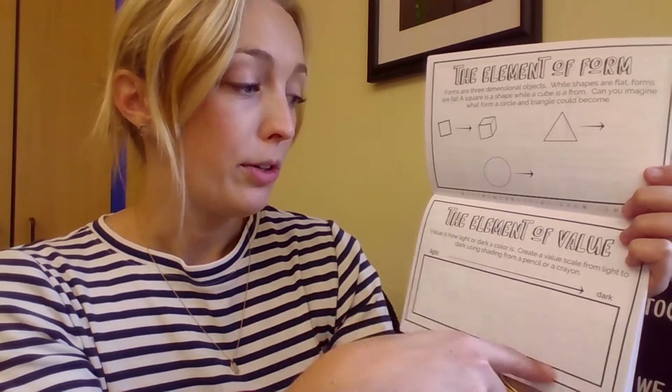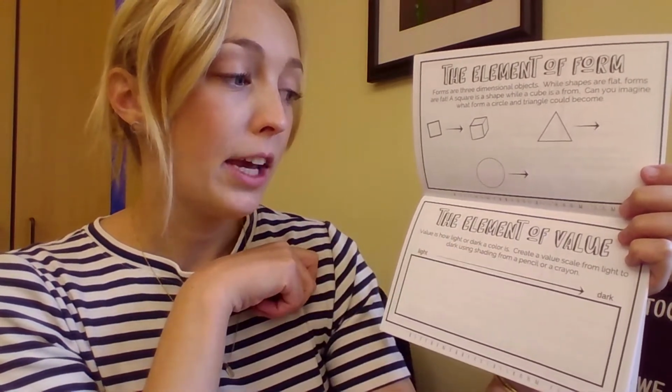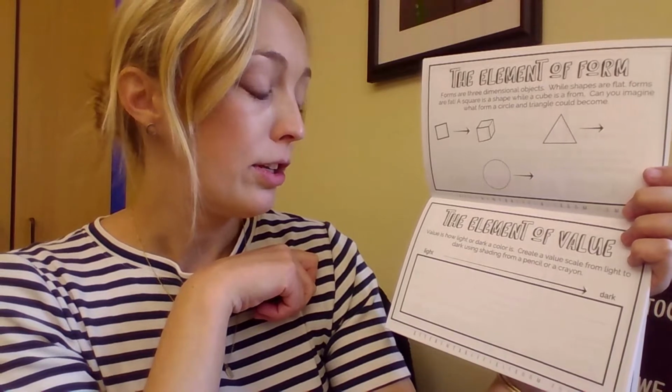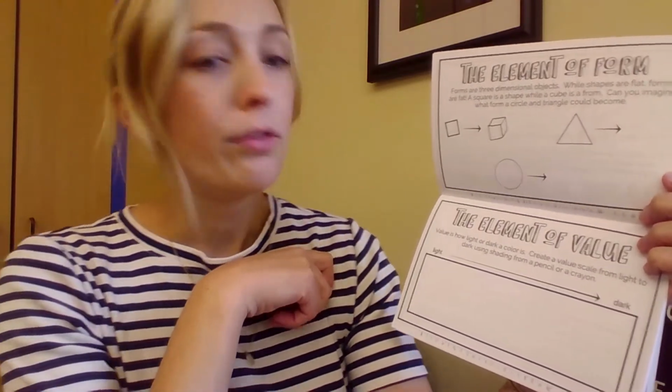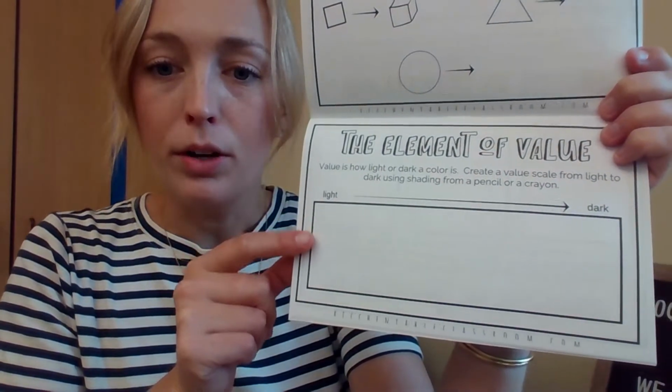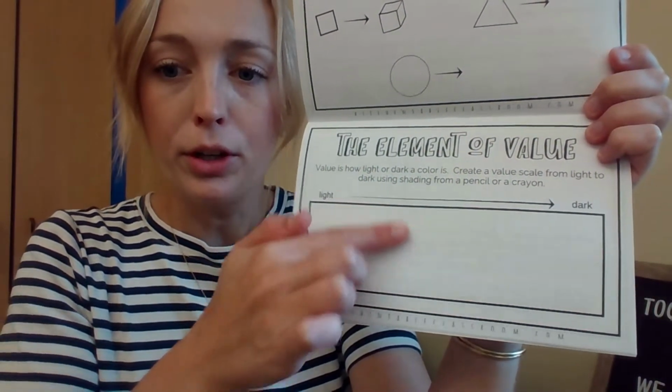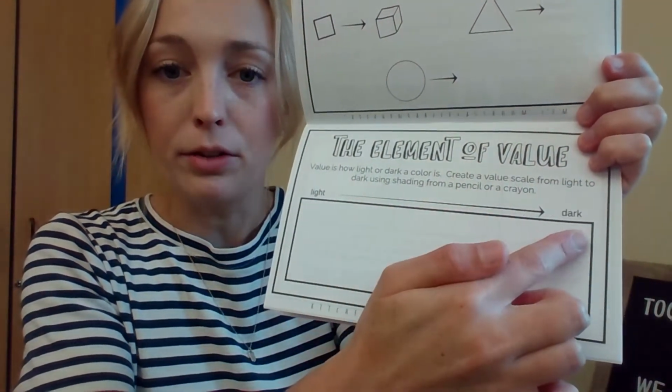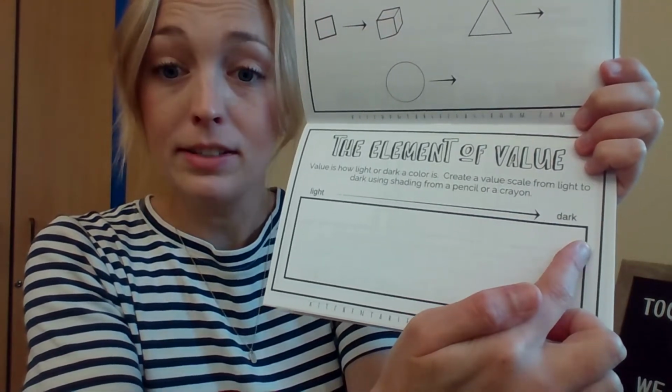So right here, what you're going to do is create a value scale from light to dark using shading from a pencil or a crayon. So value, I like to think about it as, I don't know if you guys have seen ombre, where it goes from light to dark. That's value. So all you're going to do here is draw really lightly and then draw darker and darker and darker as you get to this other side. So this is going to be your darkest, and that's going to be your lightest.